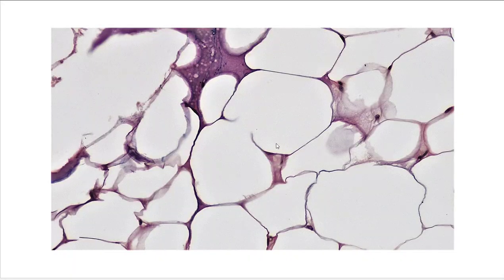This one is pretty easy. This is adipose connective tissue. These are adipocytes, which are cells that contain lipid or fat. You see these big cells here. This is adipose connective tissue. You don't see the lipid because it's a very thin section. The lipid is gone, but these are the cells.